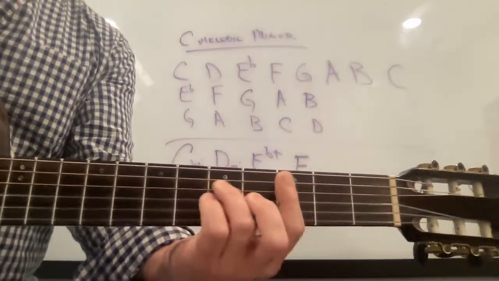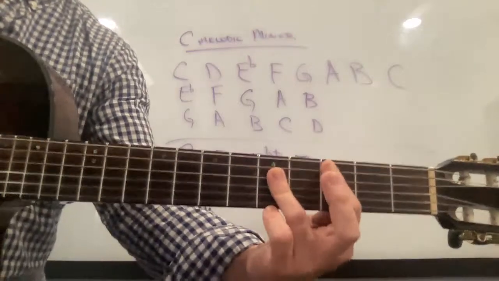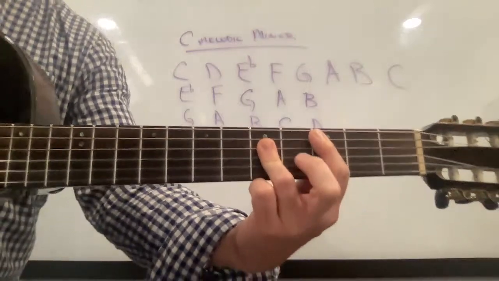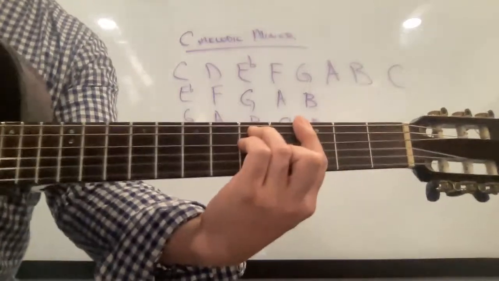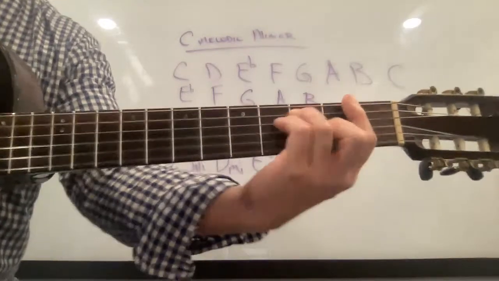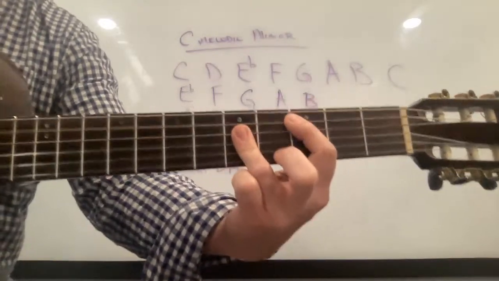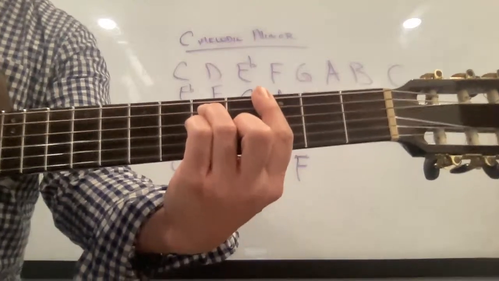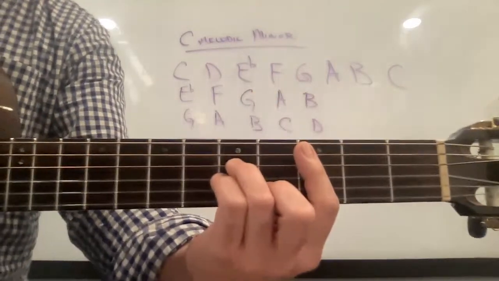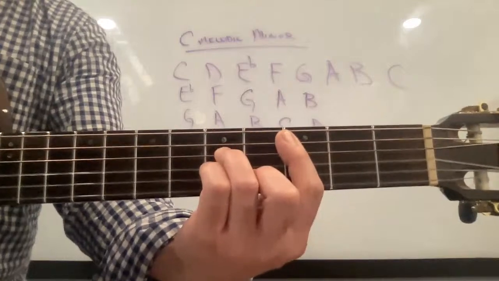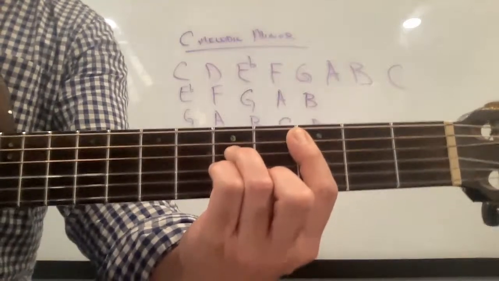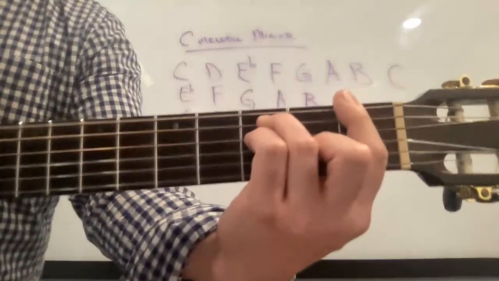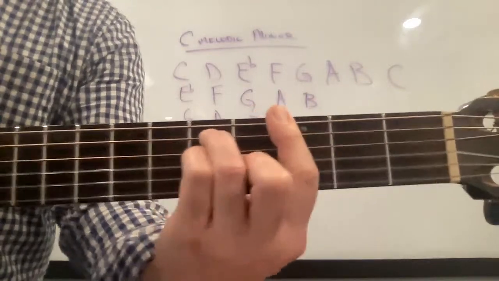That's important to know because if you were in the key of C major, you'd do this: C major, F major, G major, 1, 4, 5. In C melodic minor, you turn the 1 chord to minor, and then the 4 and the 5 are still major triads.